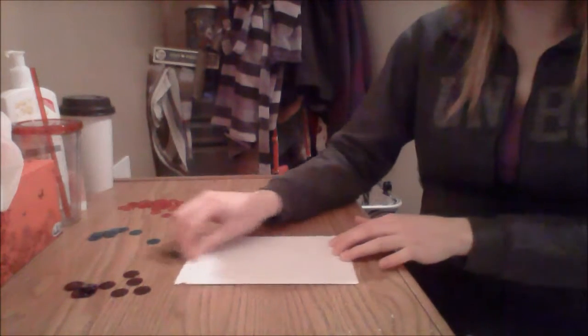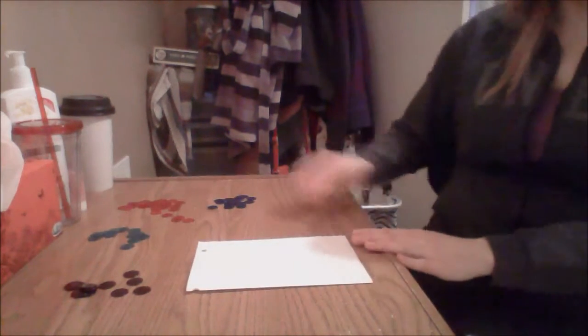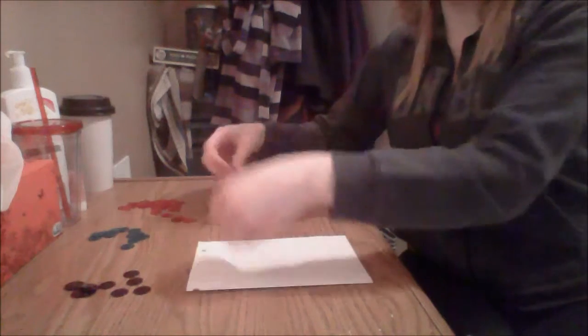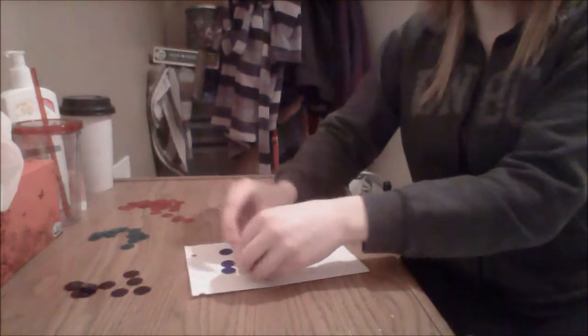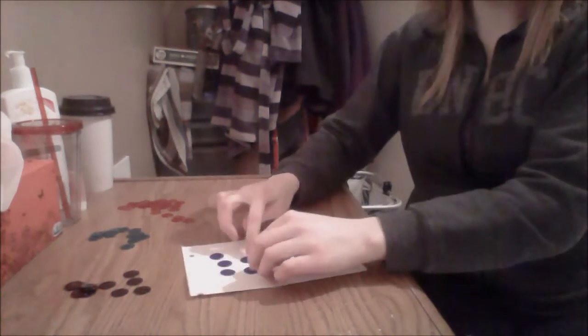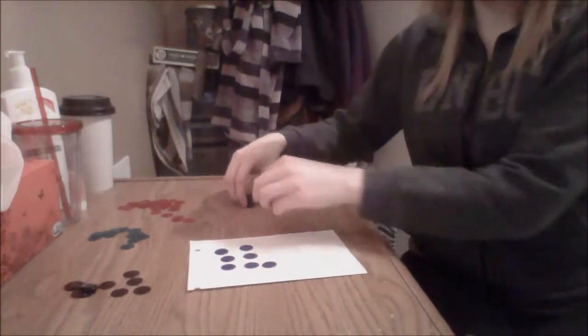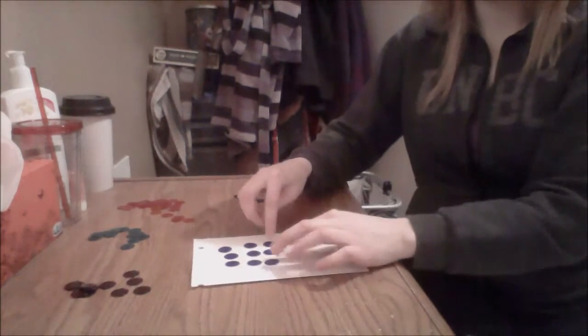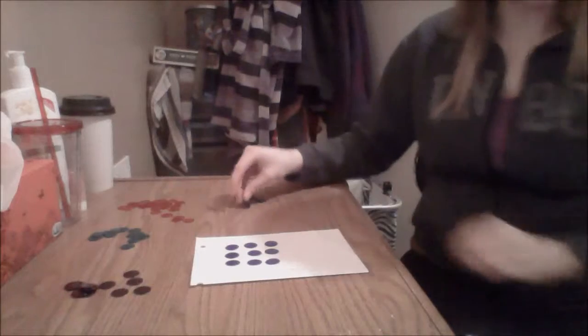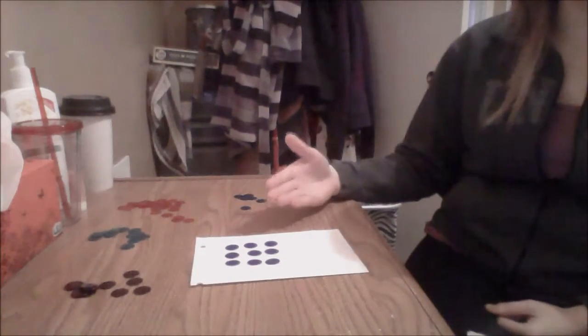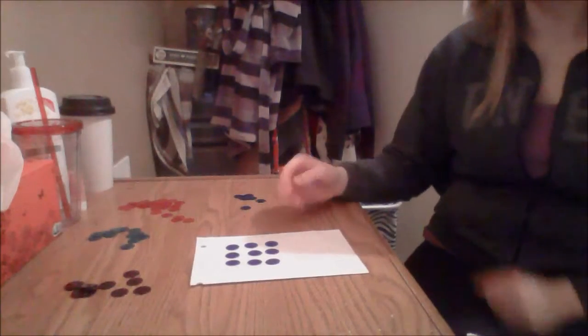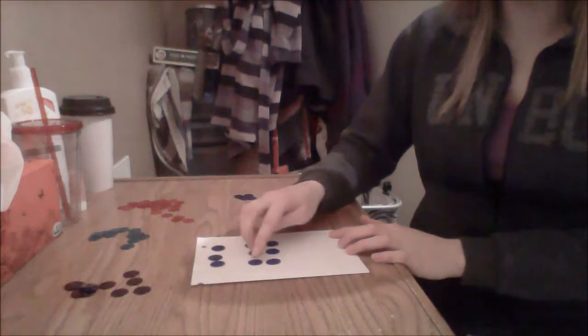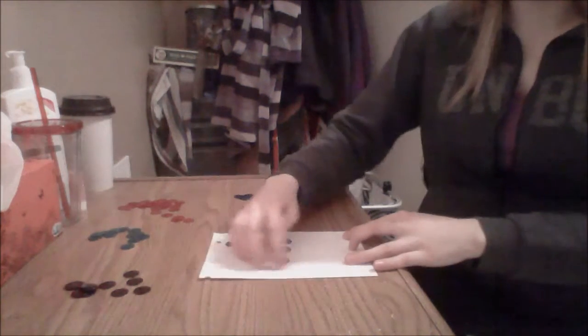For comparing, it's a static. So you can have 9 of one color. And then you can ask how much more is that than 6? So they can count to take away 6 and then see how many are left.